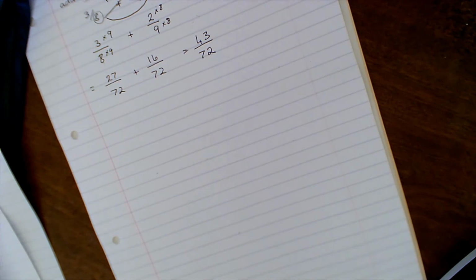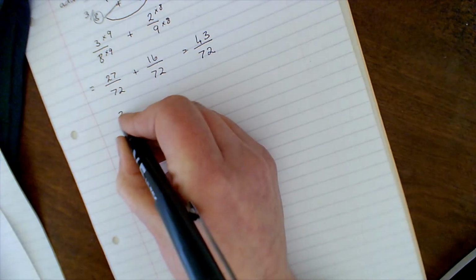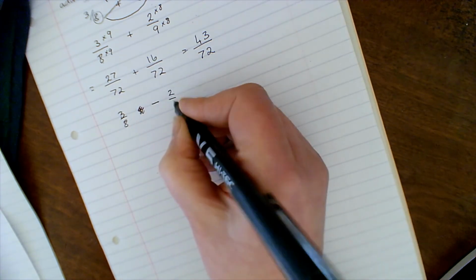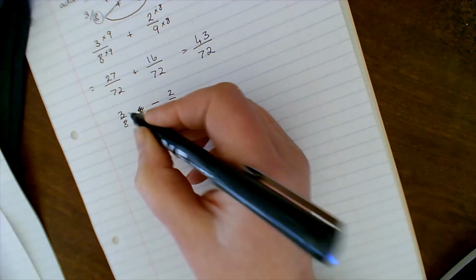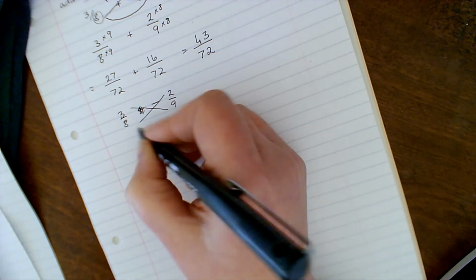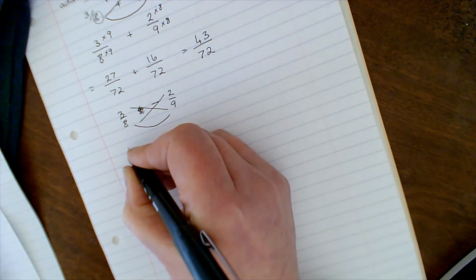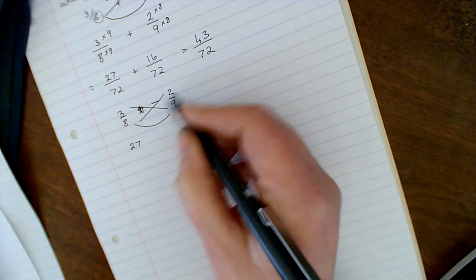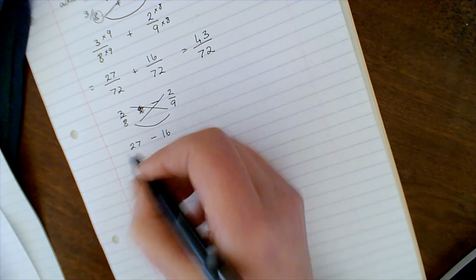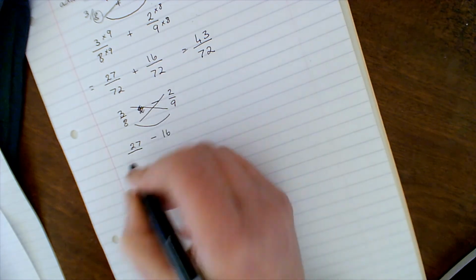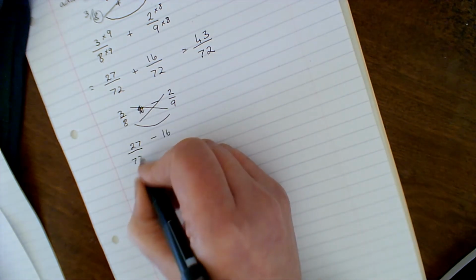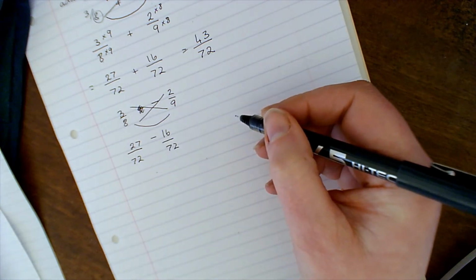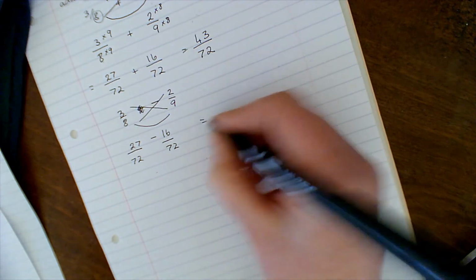Okay, and if we were taking them away, minus 2/9, you're still going to do your smile and kiss method. So 3 times 9 is 27. 8 times 2 is 16. And your smile bit, 8 9s are 72. So 27 take away 16 is 11.